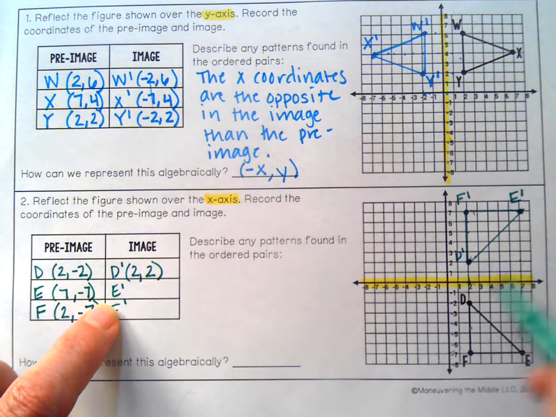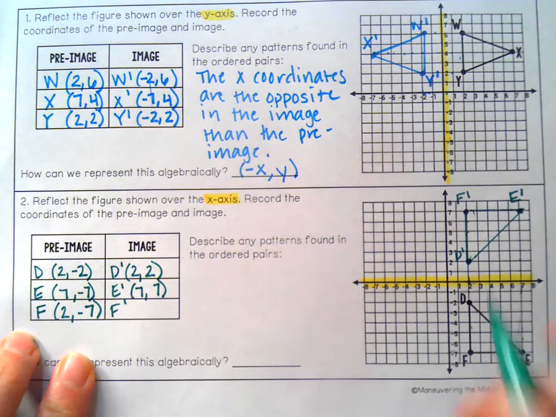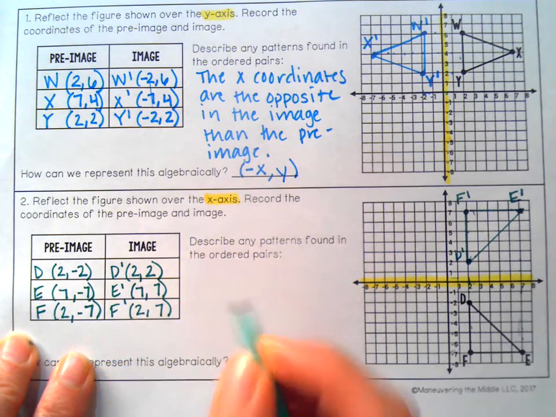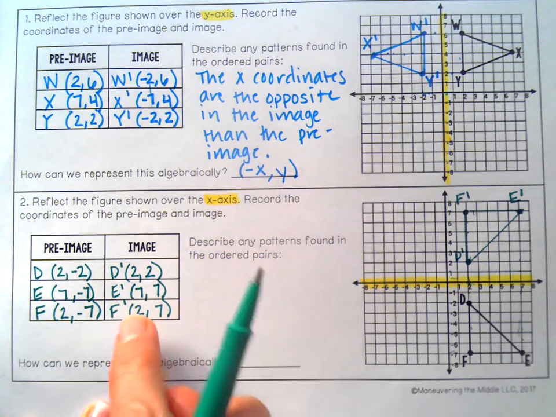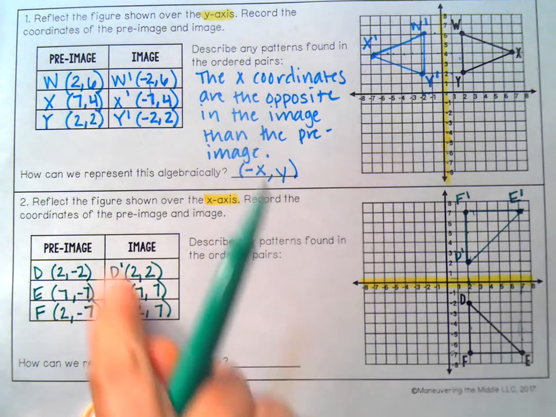So looking at my prime coordinates, D prime was at 2, 2. E prime is at 7, 7. And F prime is at 2, 7. So I want you to take a minute and think about, what do you notice when you go from D to D prime, E to E prime, F to F prime? How does it change? If you said that the y coordinate becomes the opposite, you're 100% correct, and x stays the same.